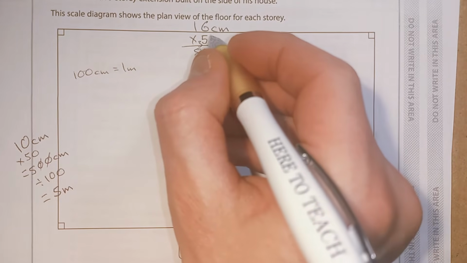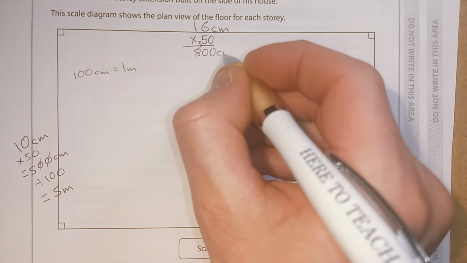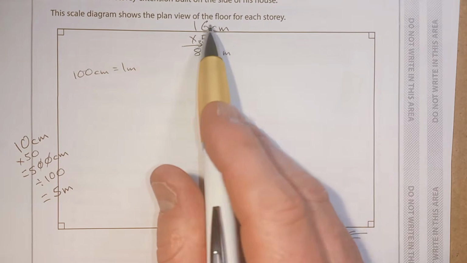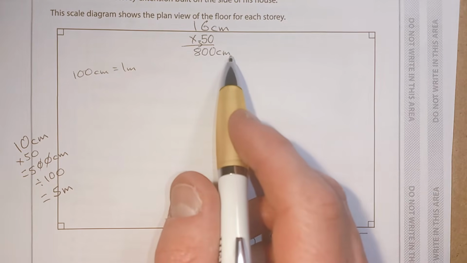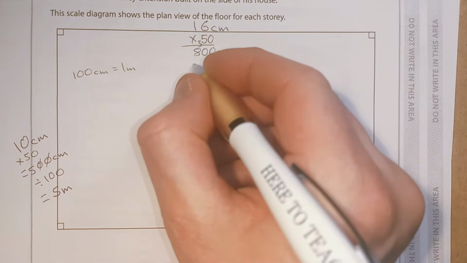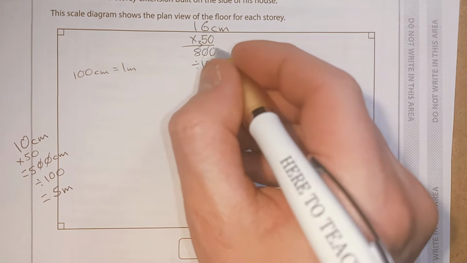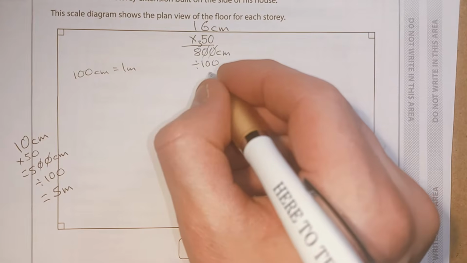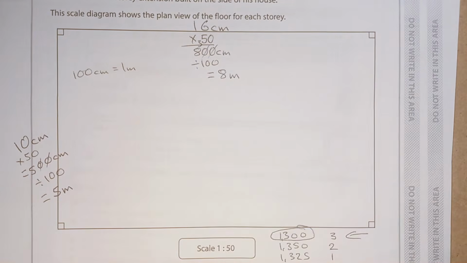Then I want to put the 0 on to make it 50, so I can just put that on there. So that's telling us that 16 centimetres on the picture is 800 centimetres in real life. And again, to turn it into metres, we then need to divide that by 100. So cross off 2 zeros, and that gives us 8 metres in real life.